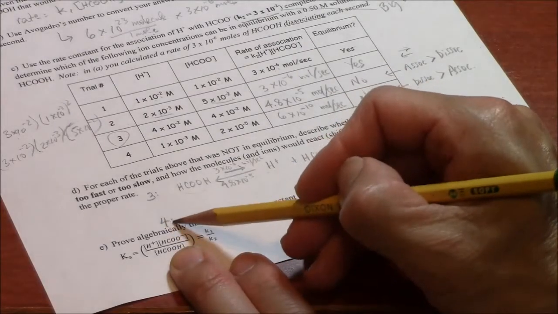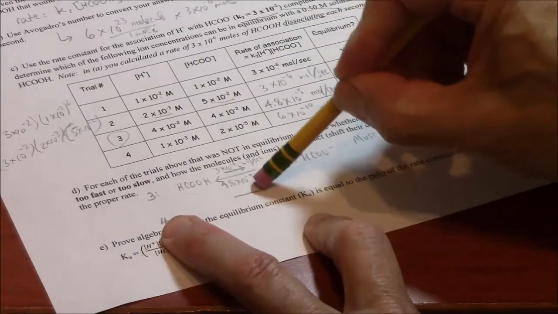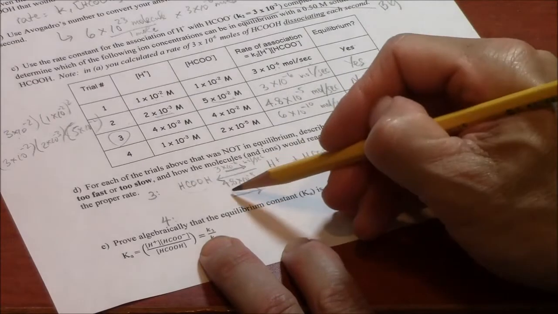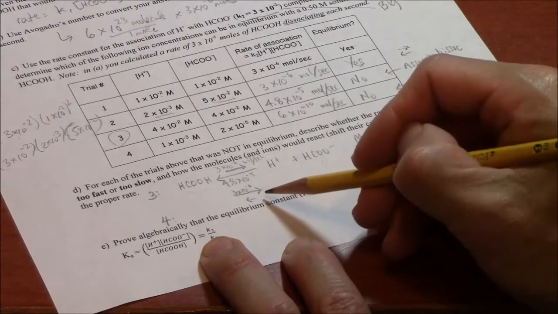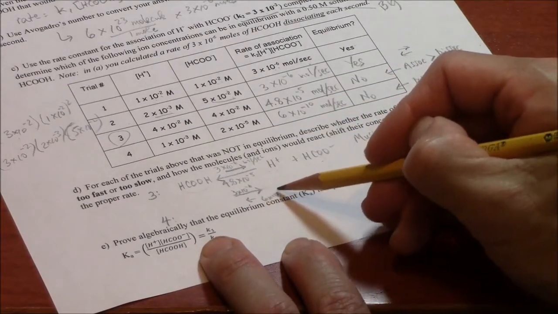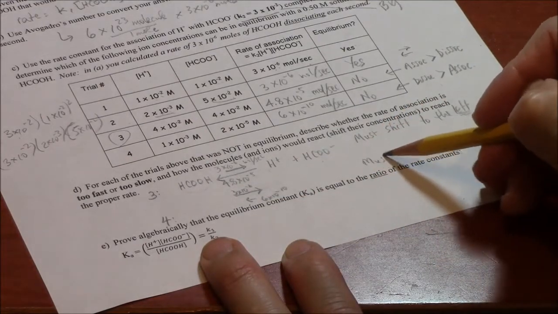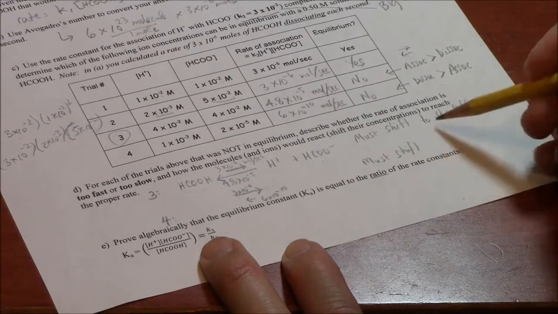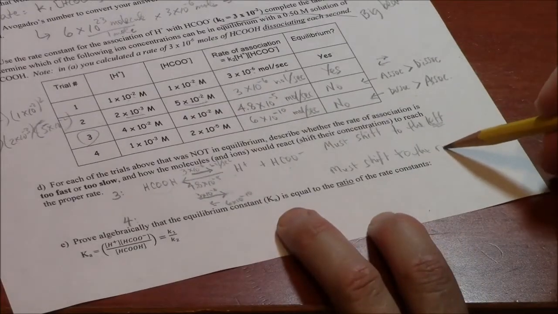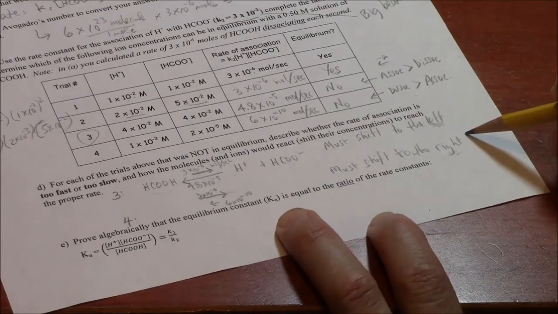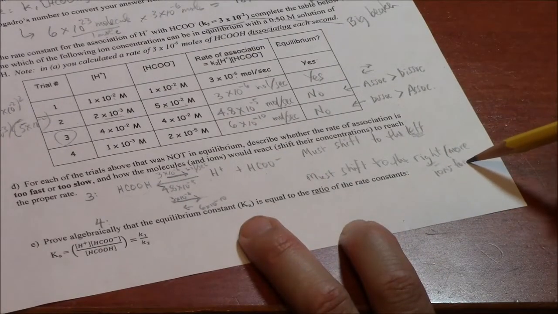For number 4, it's exactly the opposite. The arrow pointing to the right is the same as it ever was. 3 times 10 to the minus 6 going to the right. Arrow going to the left, however, is puny. Only 6 times 10 to the minus 10 is coming back. And therefore, this one must shift to the right. That produces more ions to reach equilibrium.